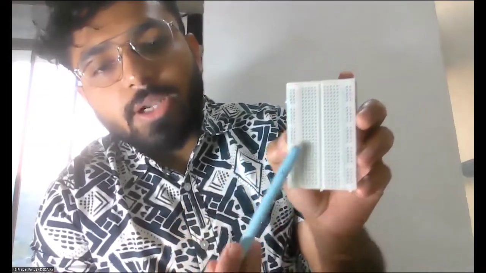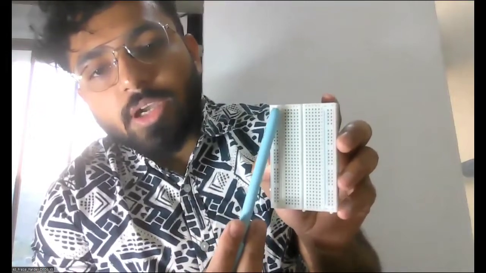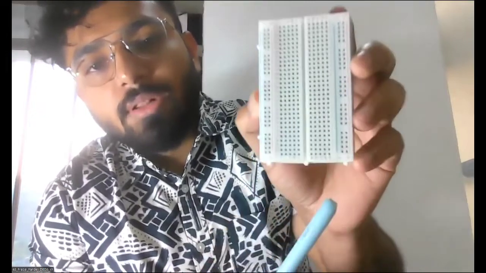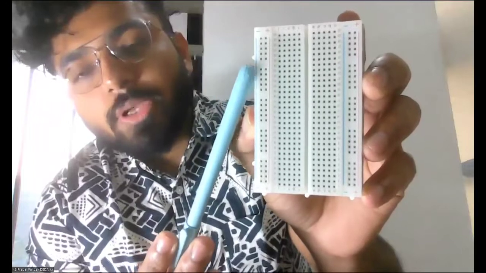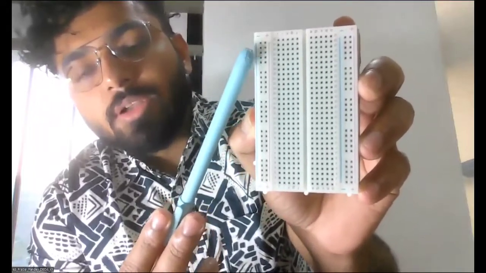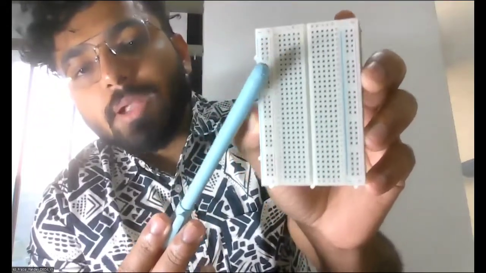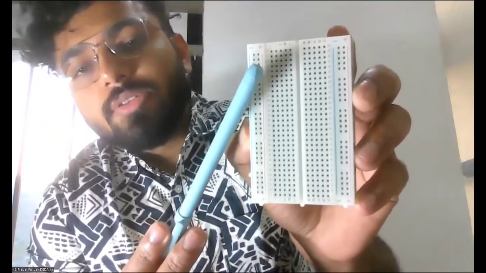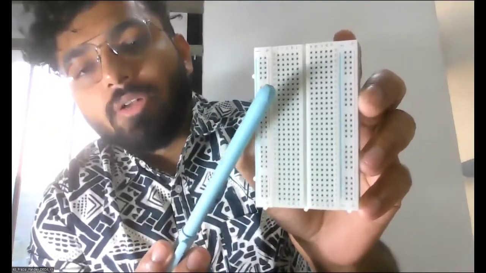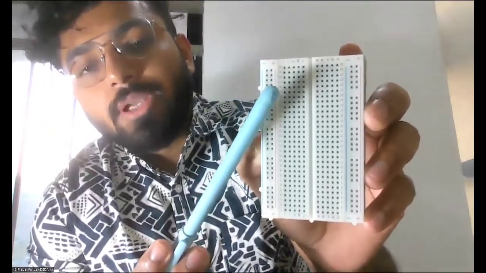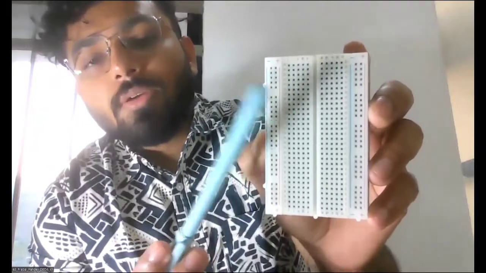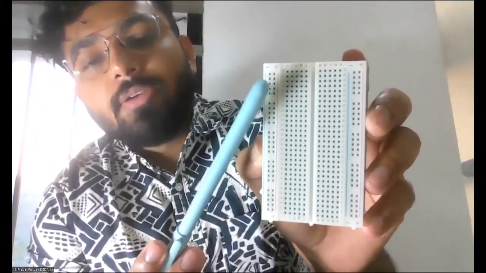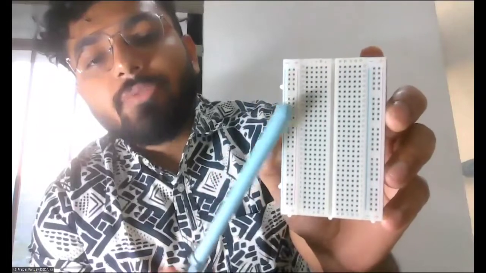These two vertical lines, as you can see, show a plus symbol, and this side shows blue and a negative symbol. But it doesn't mean that the side near the red line will always be positive or hold the live wire. It depends on which side we plug in.